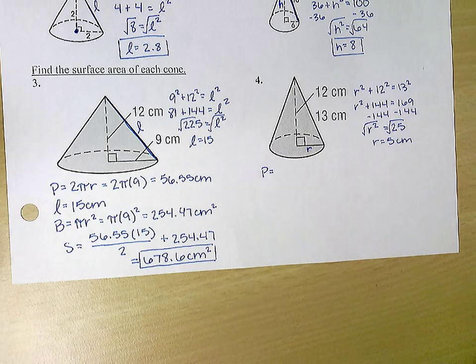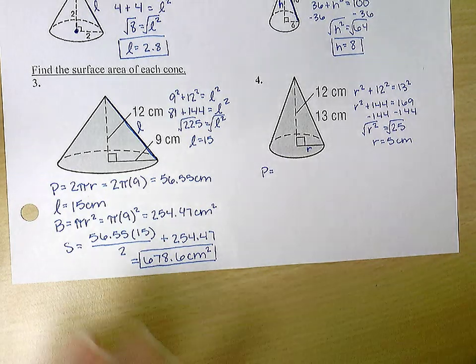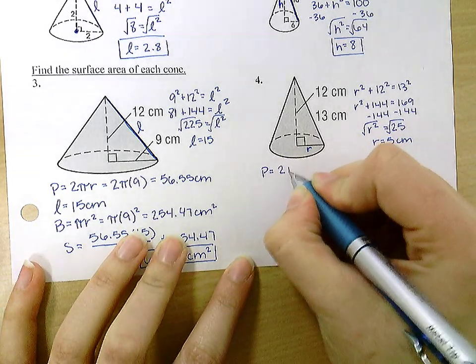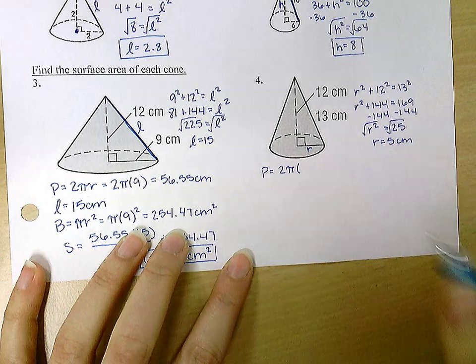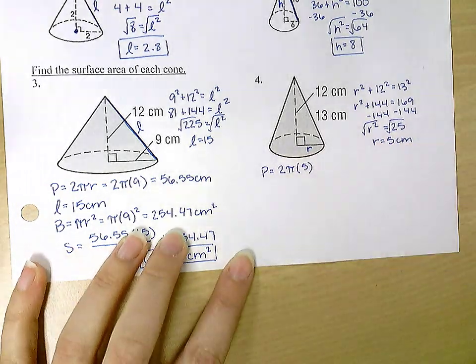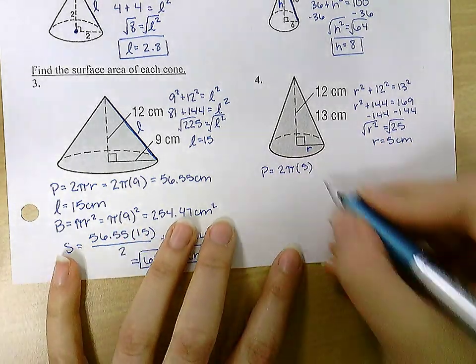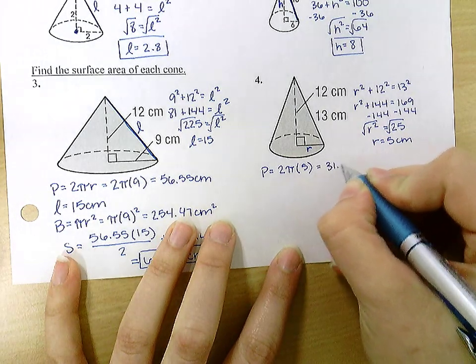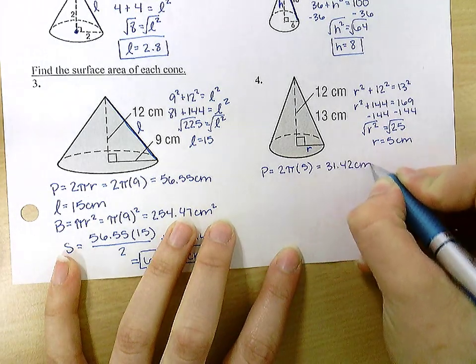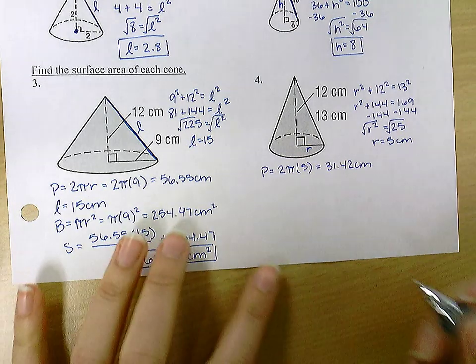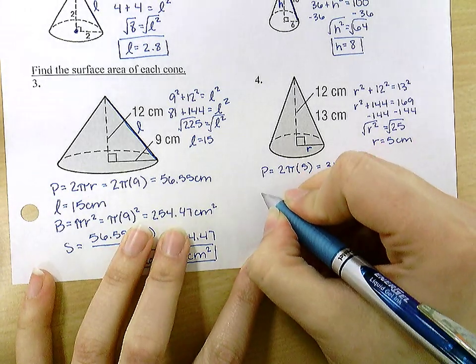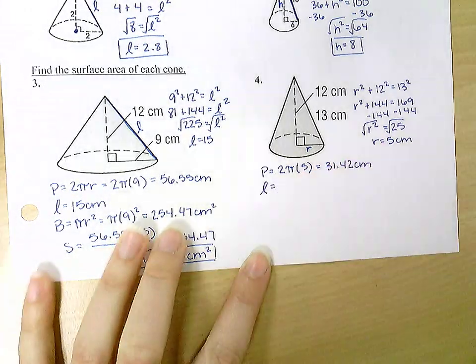Now that I have the radius, I can find the perimeter. For perimeter, I need to use the circumference formula, so we are using 2 pi r. So we have 2 pi times the radius we just found, 5, to get 31.42 centimeters. Next I need L, or the slant height.